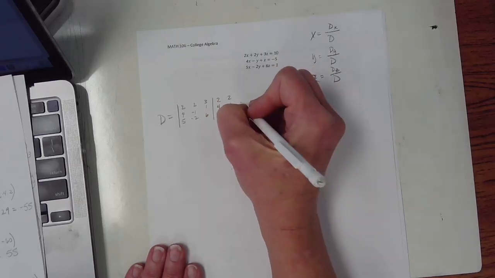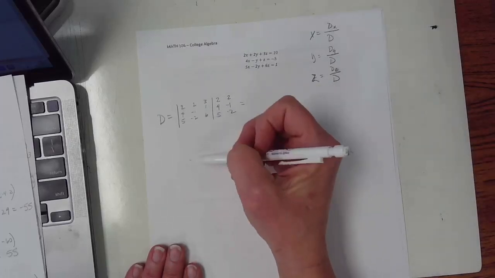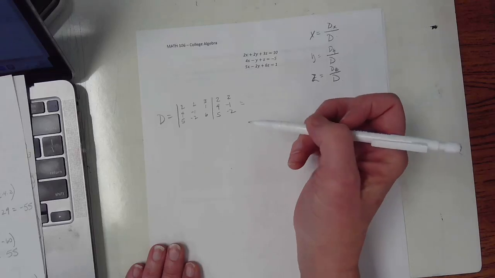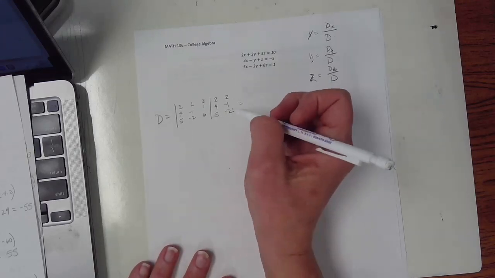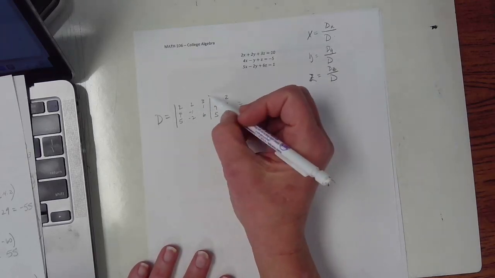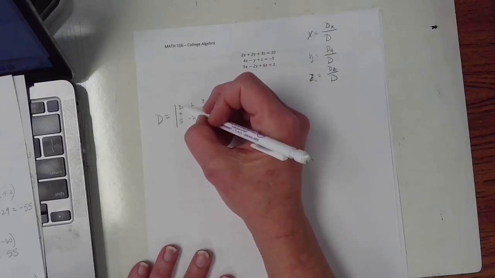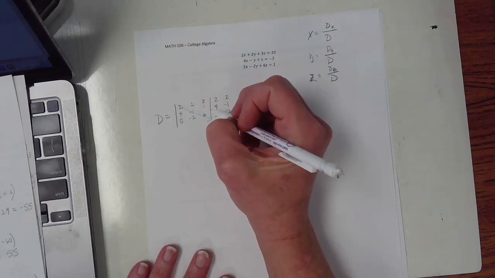Remember, if you continue on in math and you want to find a 4 by 4, you'll have to use the system that we talked about earlier. But for your test, you only have to know how to do a 3 by 3 and a 2 by 2 determinant. Then we're going to multiply diagonally, going down.